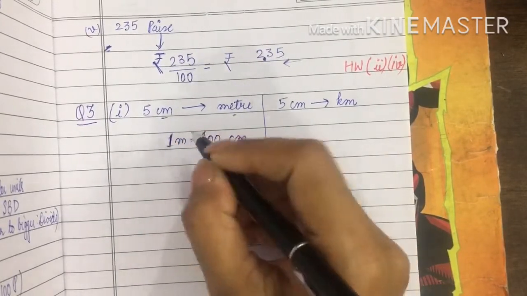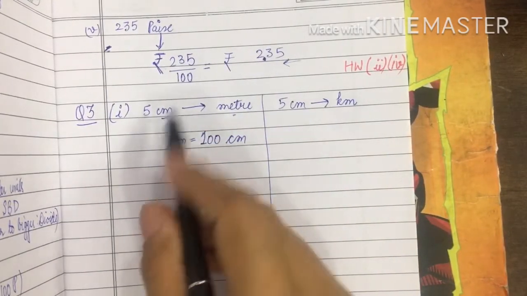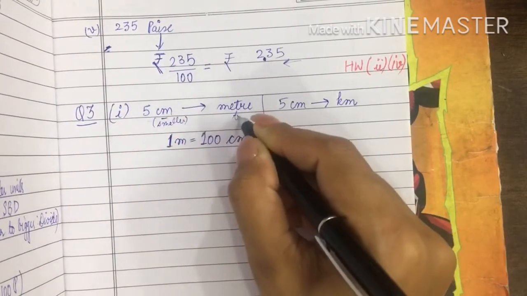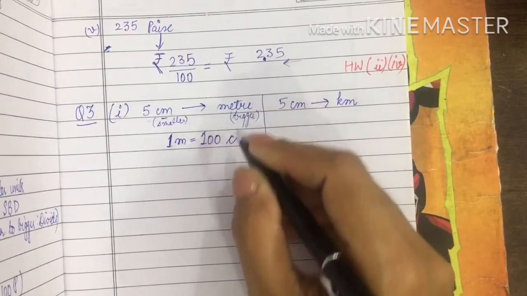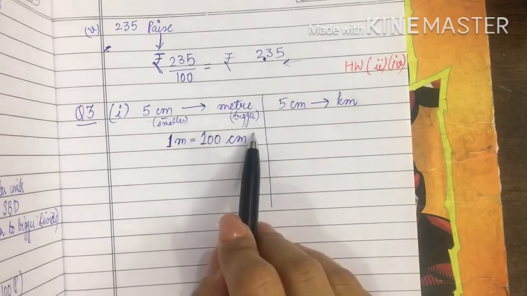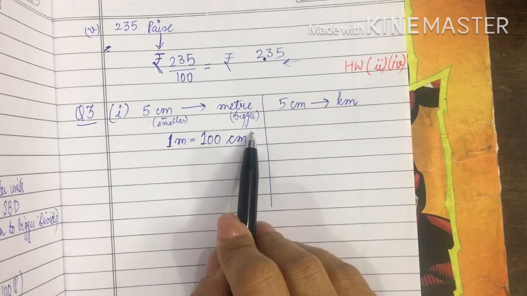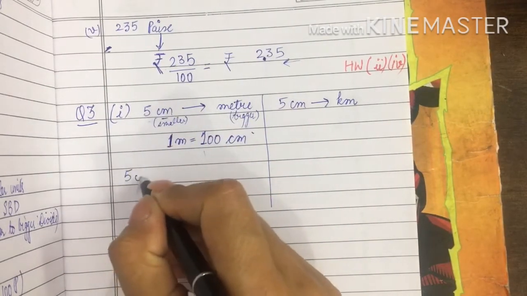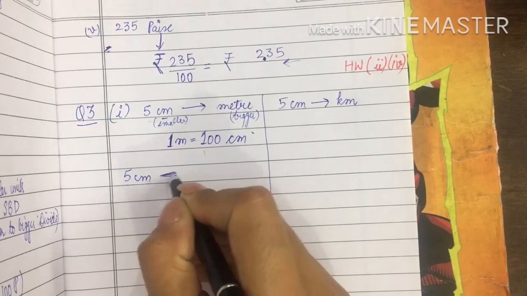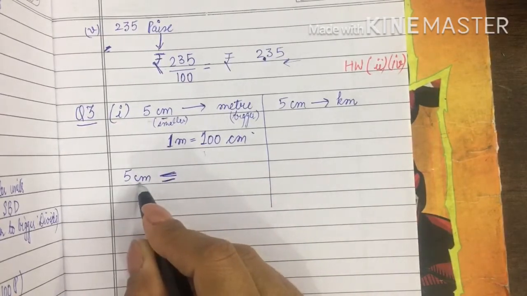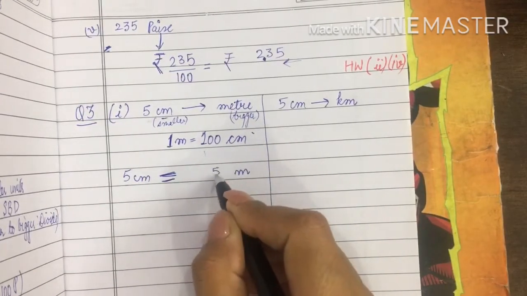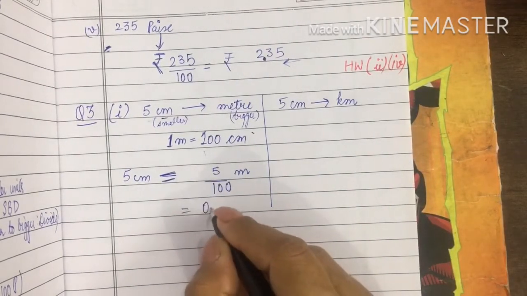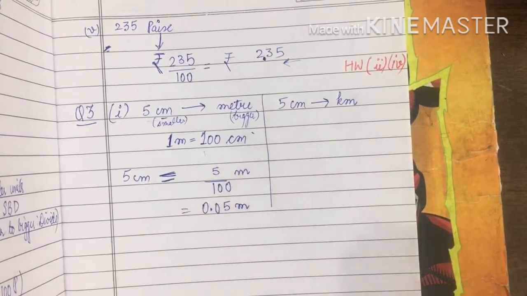Now identify, you have 5 centimeters. These are the smaller units, and we want the answer in bigger units. So when we want to change smaller to bigger units, we divide by 100. So 5 centimeters will be equal to 5 divided by 100. So this becomes 0.05 meters.